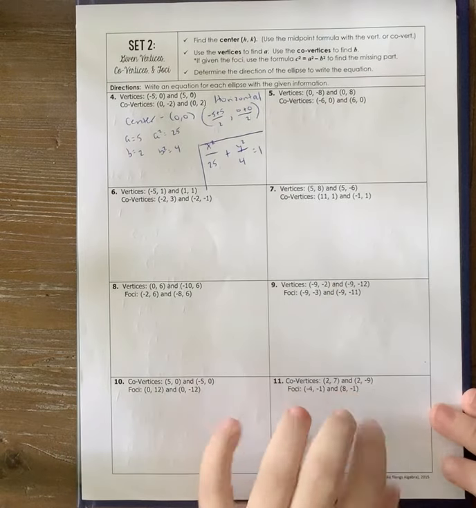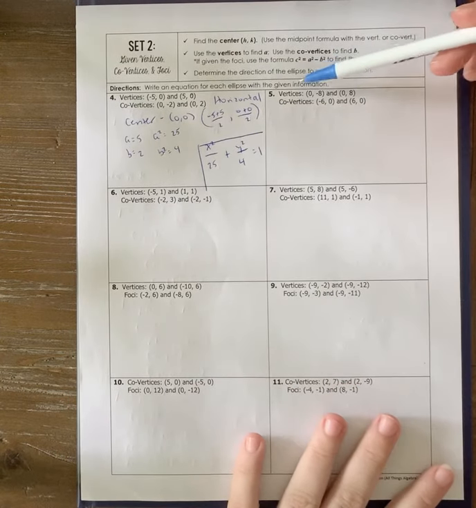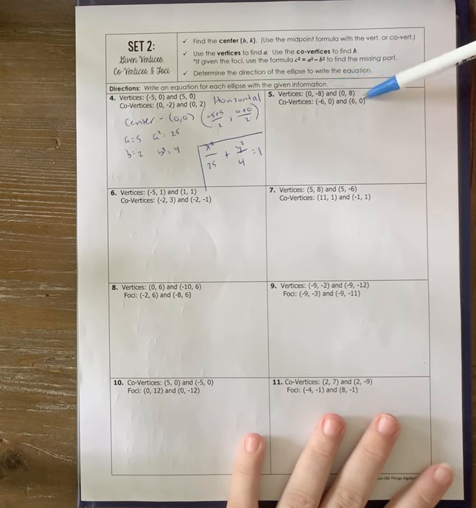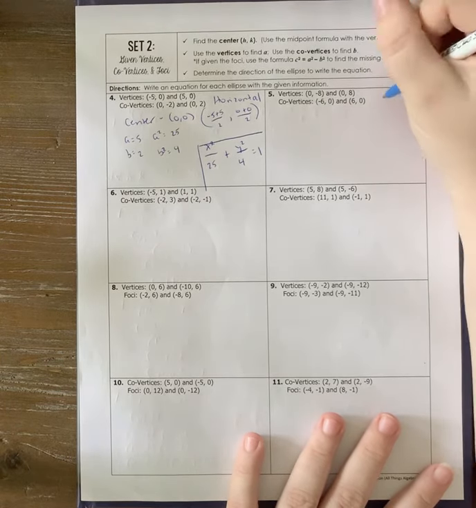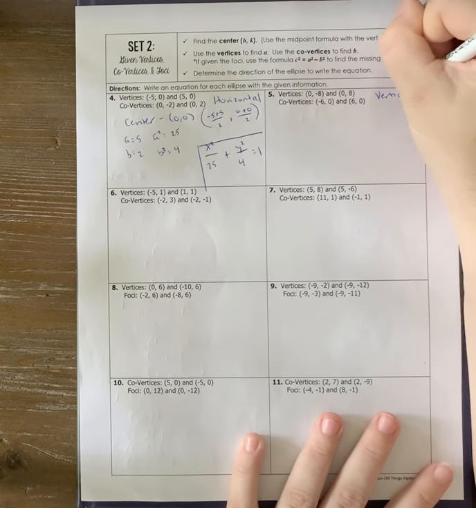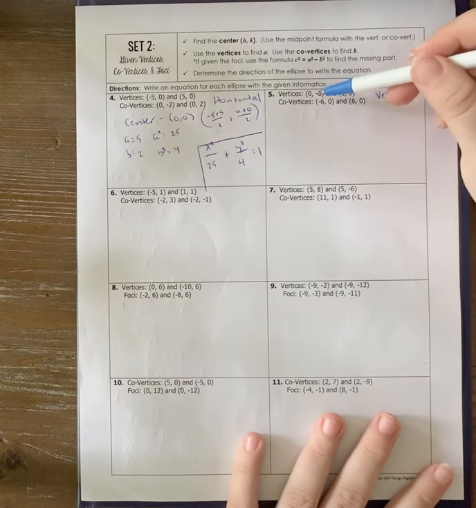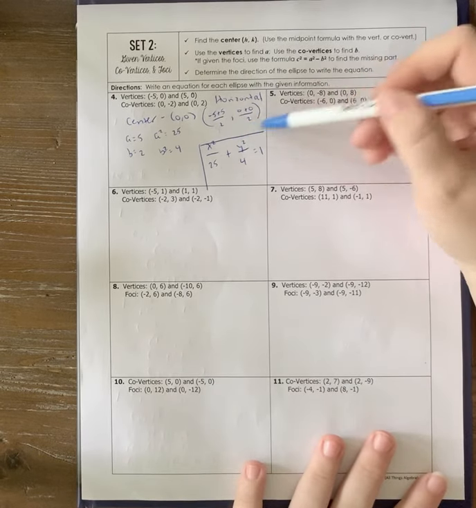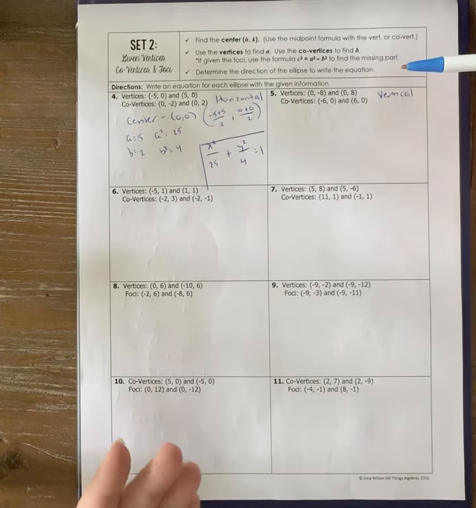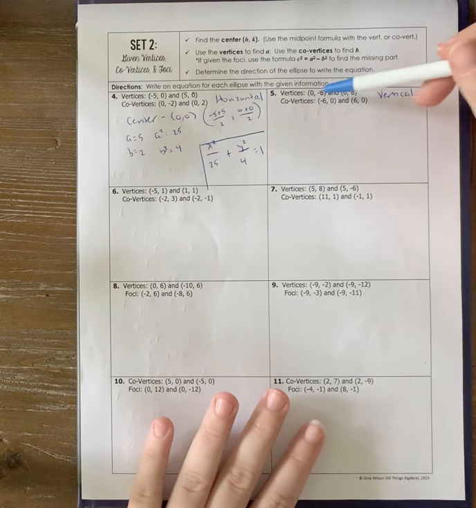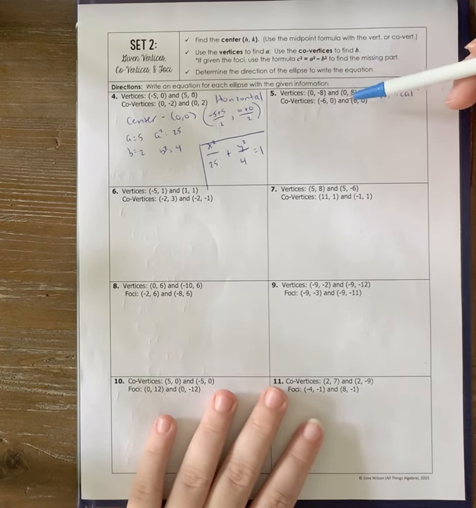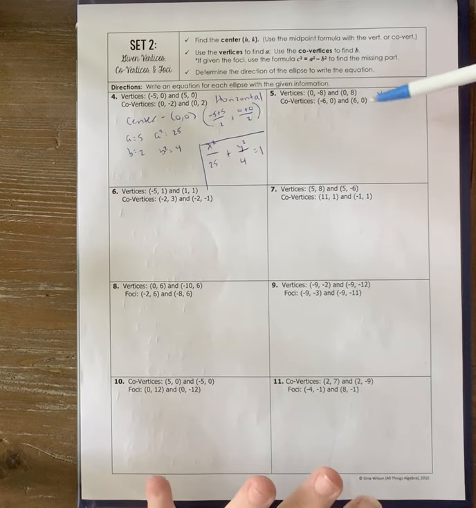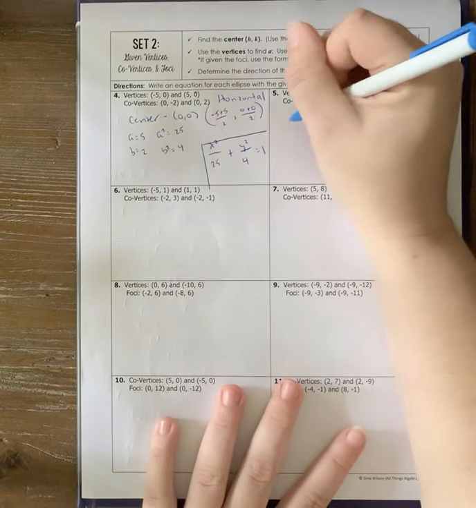Okay, on number 5, because our vertices right here are on the y's, then that means it's going to be vertical. And because these are 0s and 8s and 6s and all that kind of stuff, you're going to end up doing something like this, but your center is going to be at 0, 0. You should always be able to pick that out. If you have 0s on the x's and then 0s on the y's, or vice versa, your center is always going to be at 0, 0.